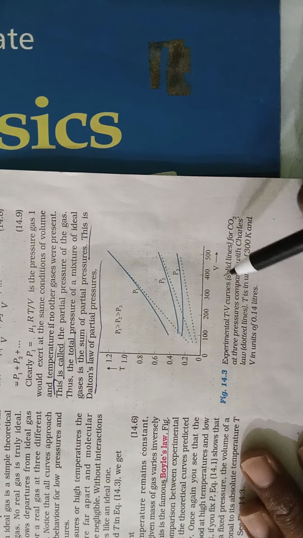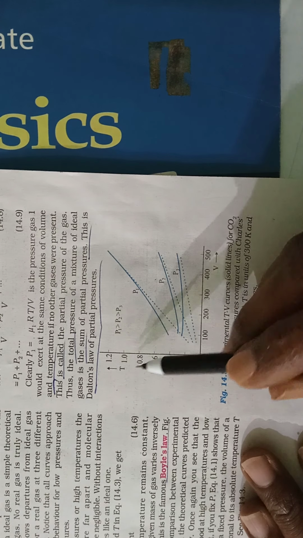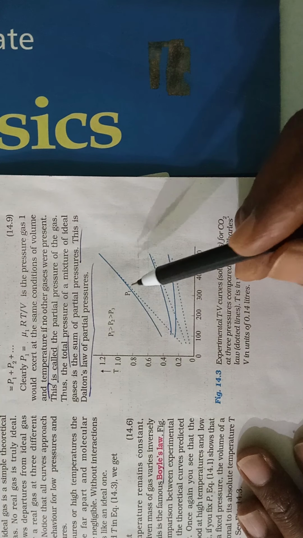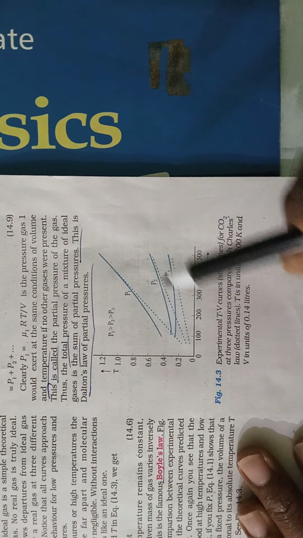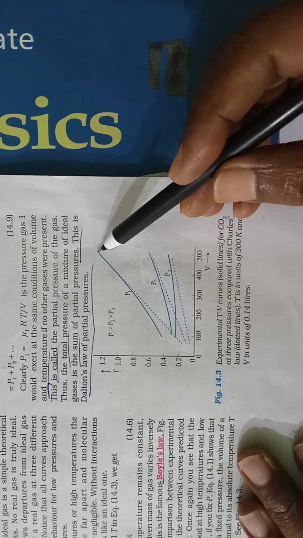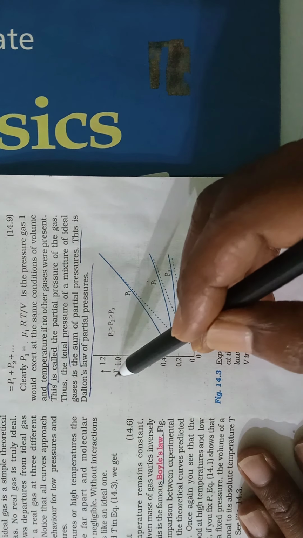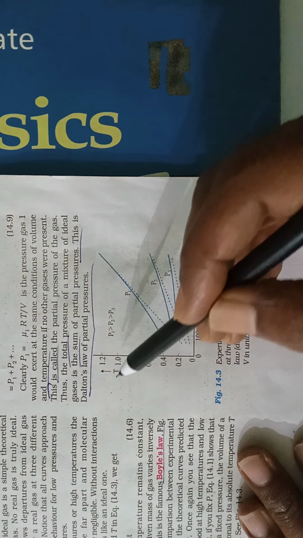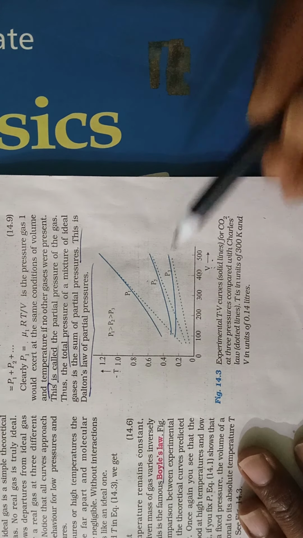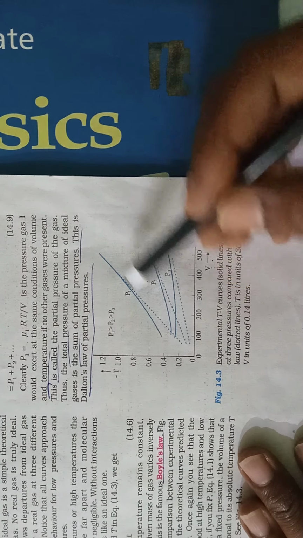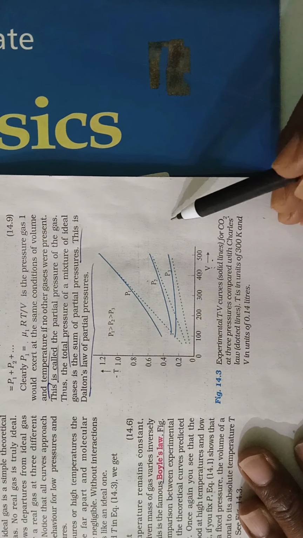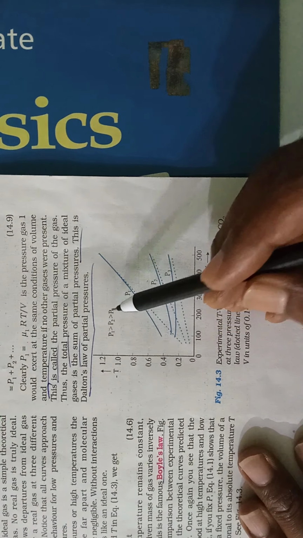On the x-axis, volume of the gas is taken, on the y-axis, Kelvin temperature is taken, and at a constant pressure P1 we got a straight line here, because V is directly proportional to T. When there is direct proportionality between x coordinate and y coordinate, then we get a straight line. So at pressure P1 we got this line, at pressure P2 we got this line, at pressure P3 we got this line, and P1, P2, P3 are in descending order.